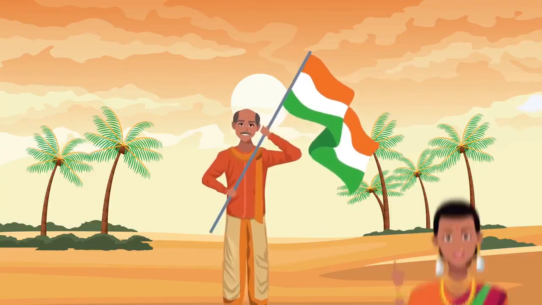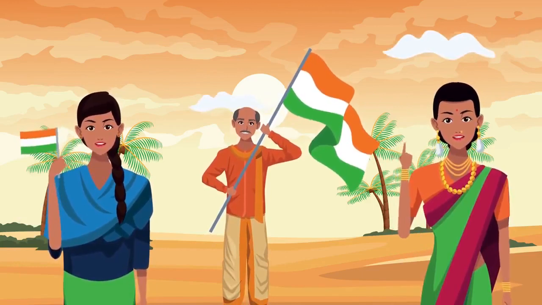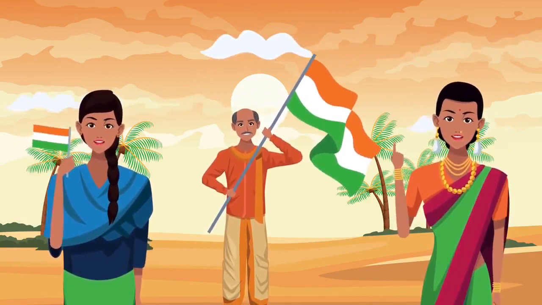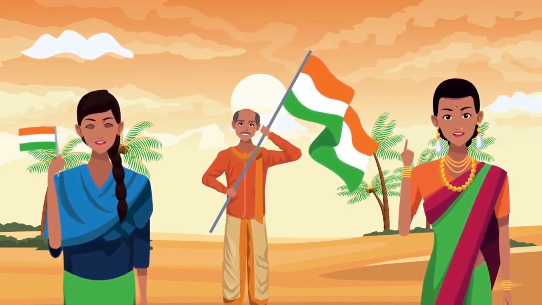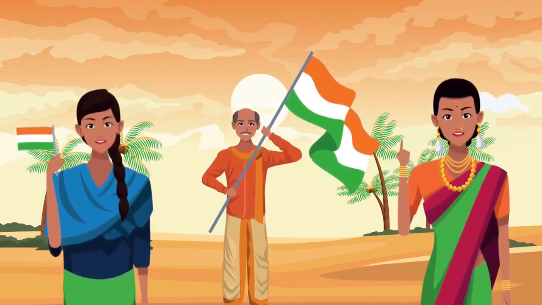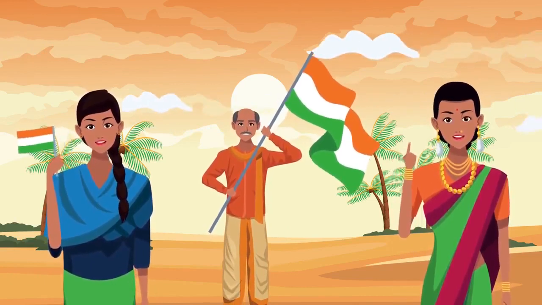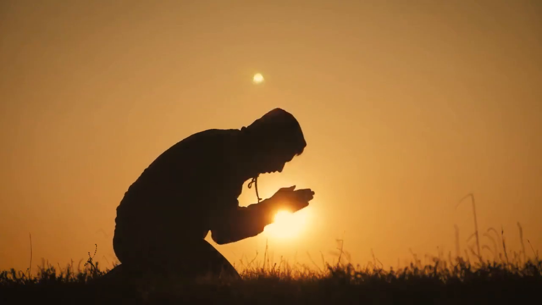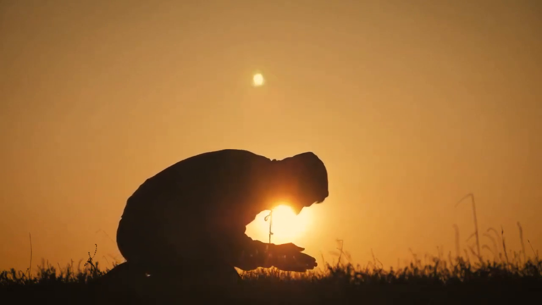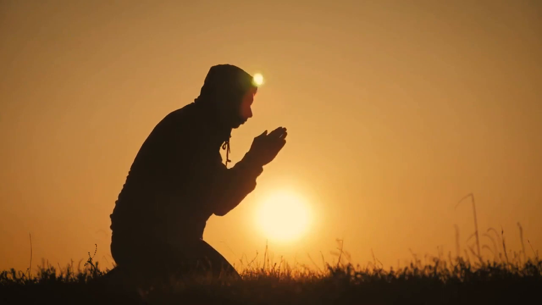In recent years, Indian politics has been shaped by the emergence of two major national parties, the Bharatiya Janata Party (BJP), a right-wing party with Hindu nationalist roots, and the Indian National Congress (INC), a centre-left party. The BJP has been in power at the federal level since 2014, with Prime Minister Narendra Modi at the helm.